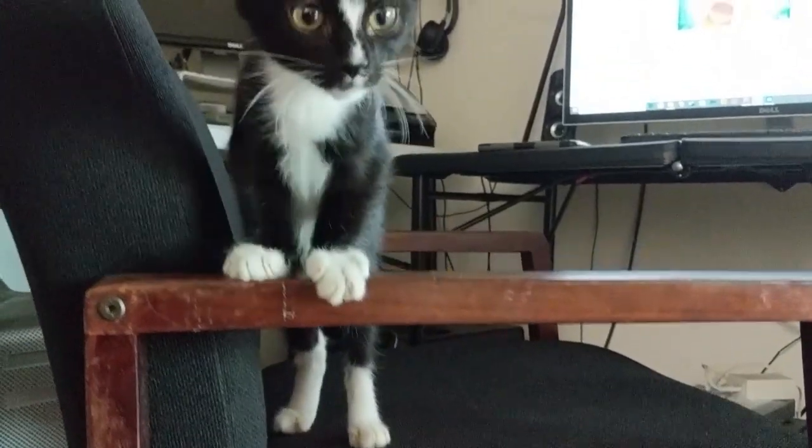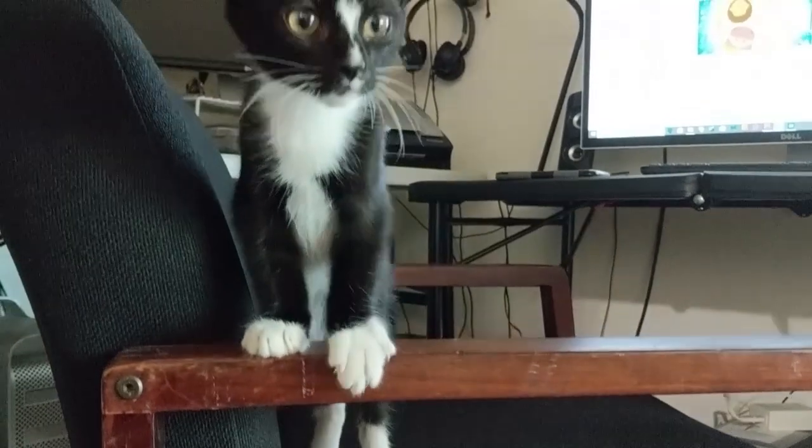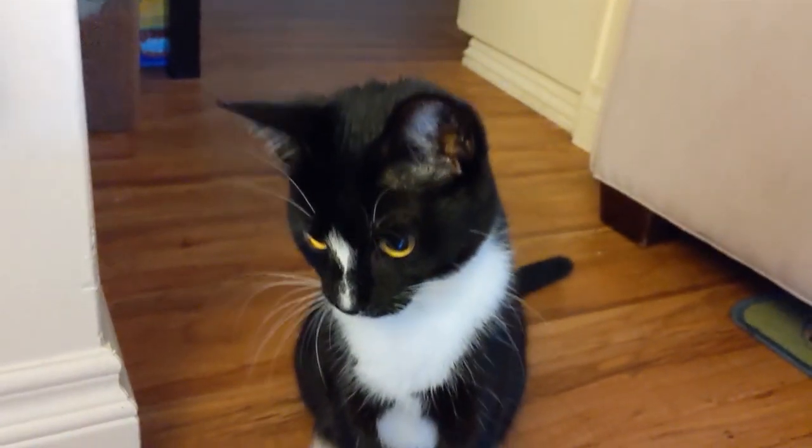Hi, my name is Speedy. I am a hyper tuxedo kitten.